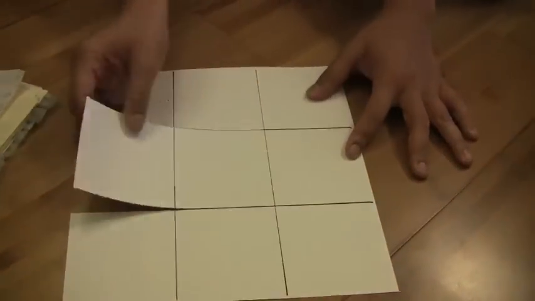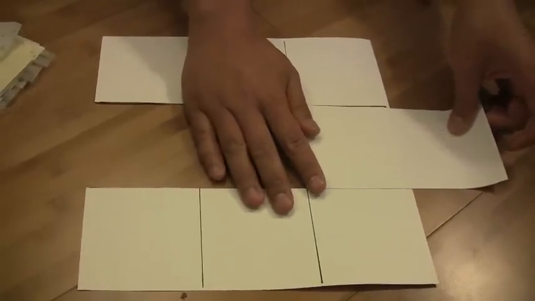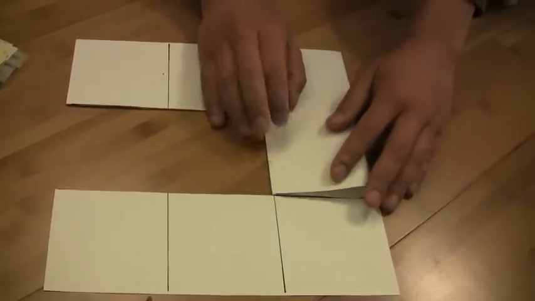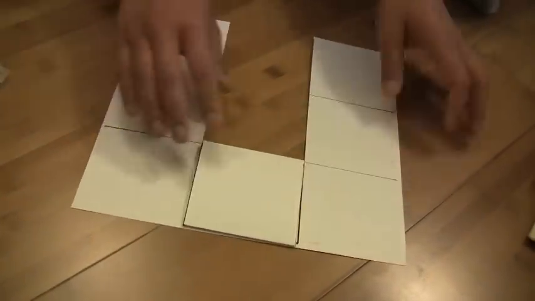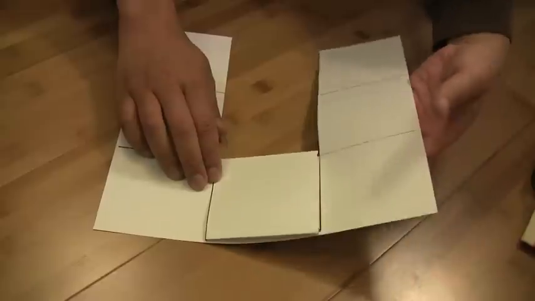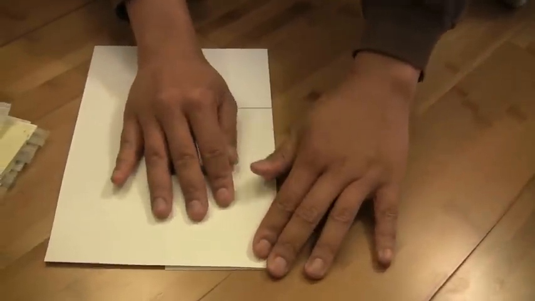Now we just need to fold it up. Now, to fold it up, you want to grab the center leg, fold it up as far as you can, and then you fold it back down again. Should look like the letter U. Now this second fold is kind of tricky, but basically you want to grab the whole thing and fold it over itself. And you should have a 2x3 block.